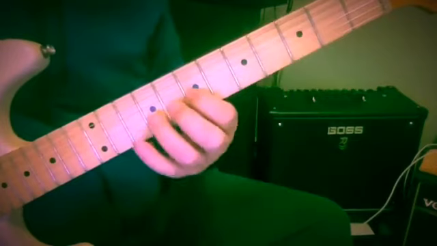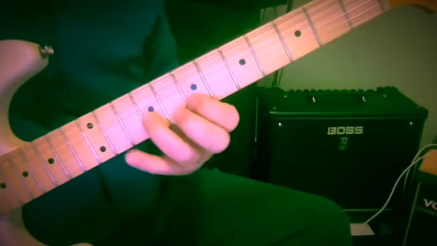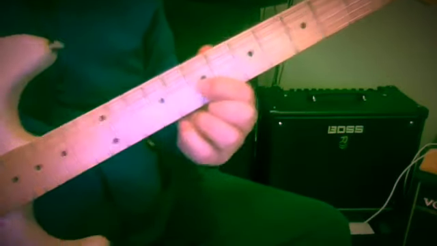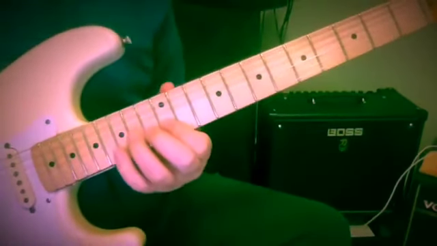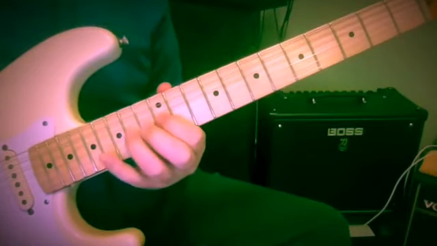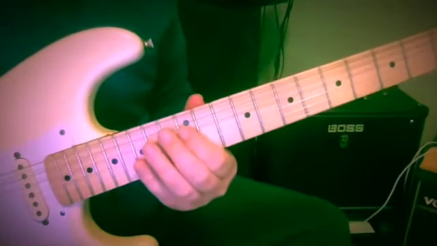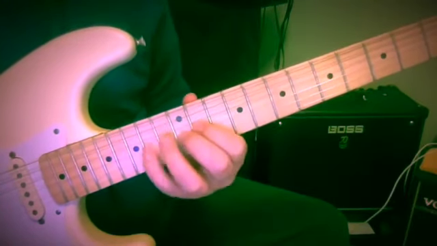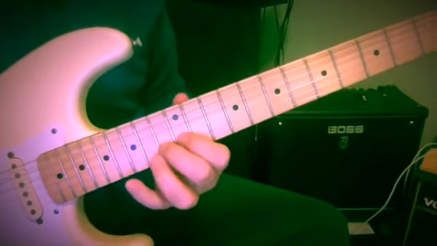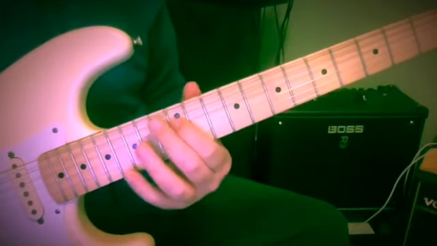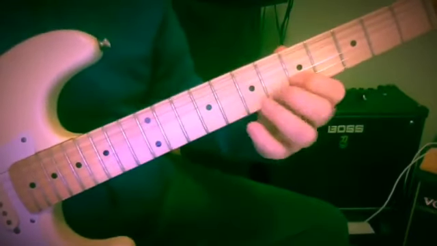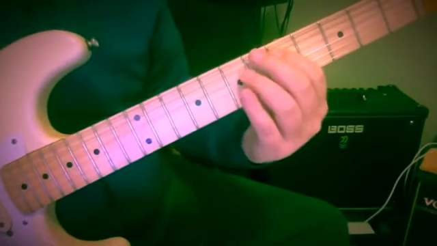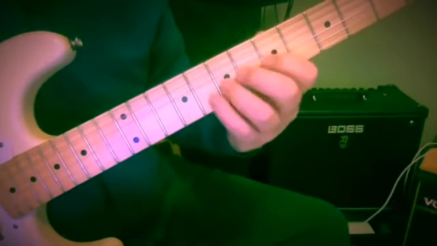If we put it at D, we get the sound of D Ionian. If we put it at G, we get the sound of D Mixolydian. If we put it at C, we get the sound of Dorian.